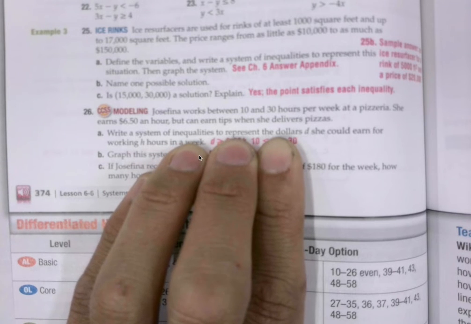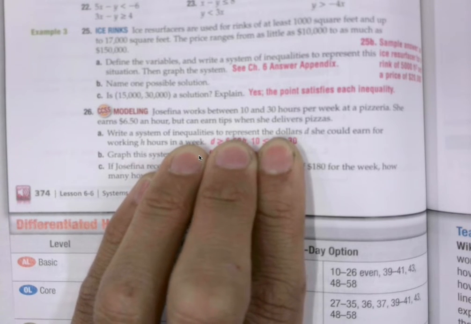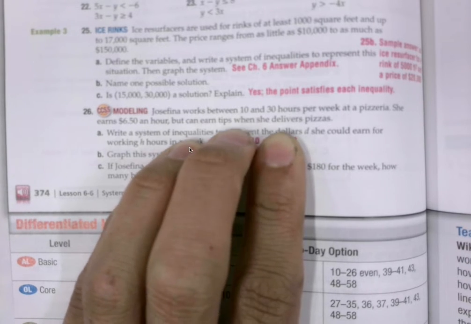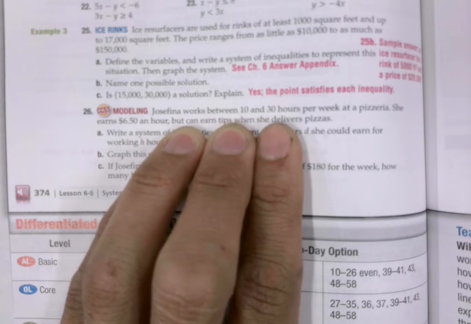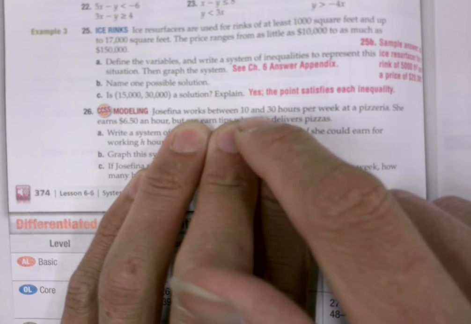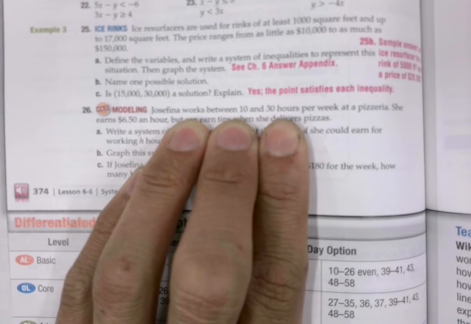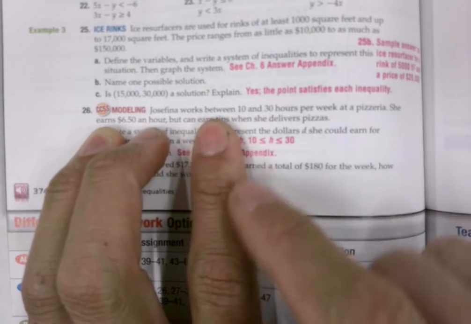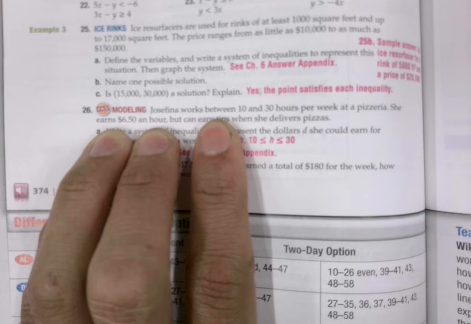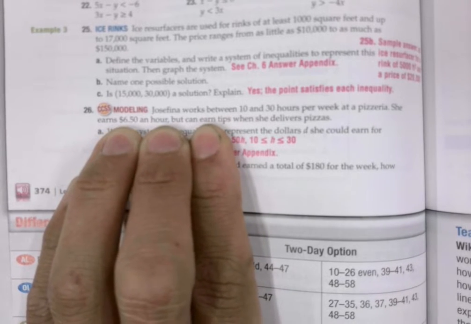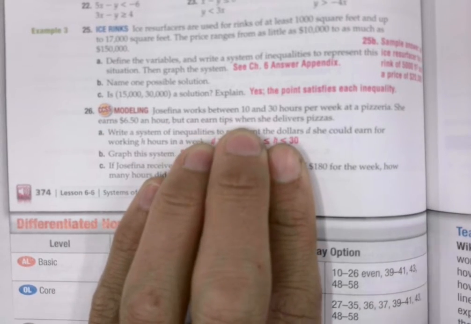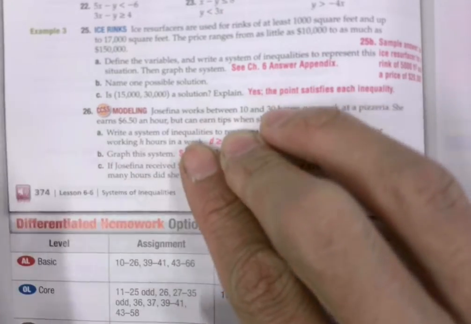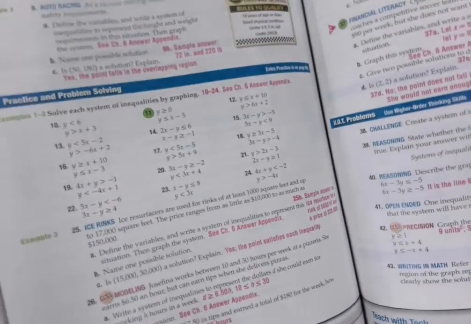So first step in any word problem is to define our variables. In this case, they define them for us. We have D dollars and we have H hours. We're supposed to take a look at the first sentence, she works between 10 and 30 hours per week, and create an inequality from that. Then we need to look at the second sentence, she earns $6.50 an hour, and create a second inequality from that. And then what are we asked to do? We are asked to graph the system, and then we're going to go ahead and take a look at problem C.